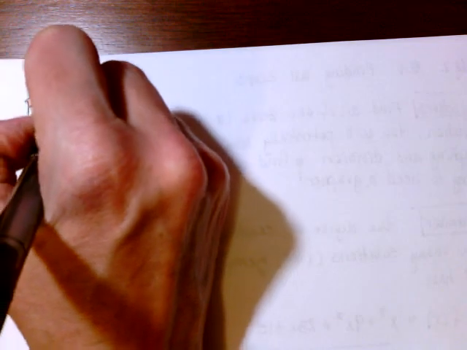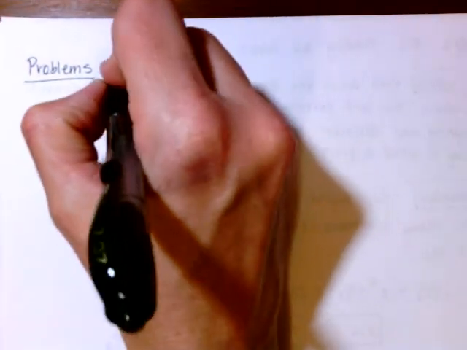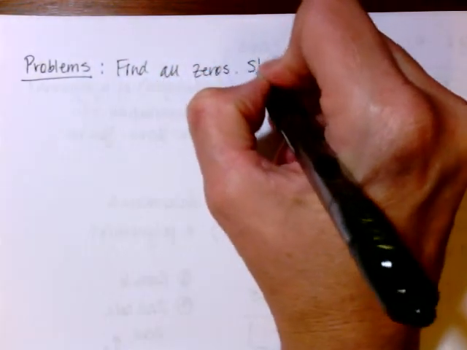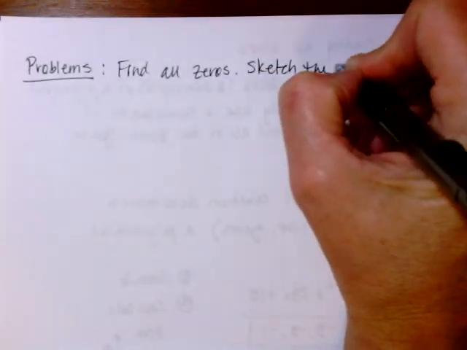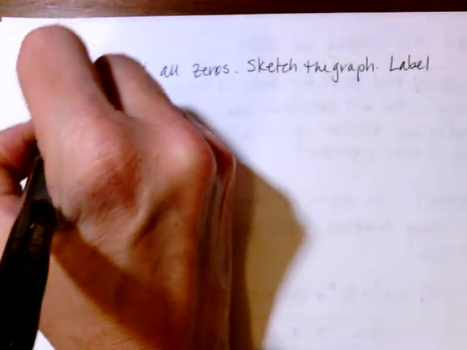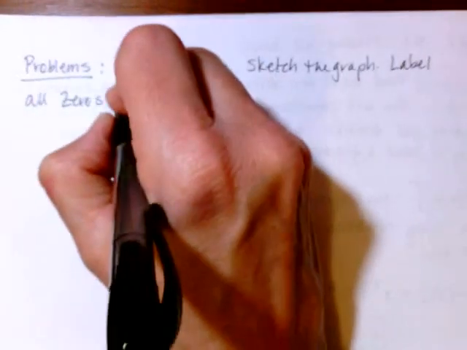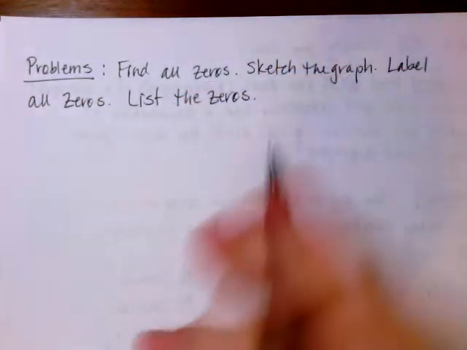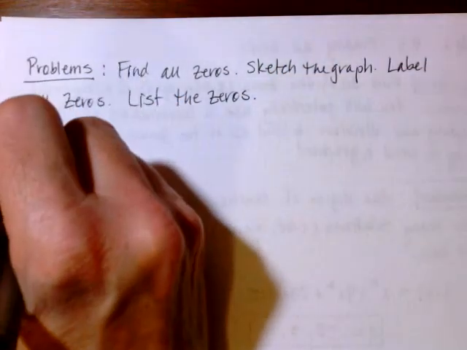Just like I did, you're going to want to put the equation into your grapher. Then you're going to want to sketch a graph, label the zeros on your graph, and then list them. Okay, so I'll write that down for you. I want you to find all zeros, sketch the graph, label all of your zeros, and then list your zeros. Remember, you should have as many zeros as the degree of the equation.